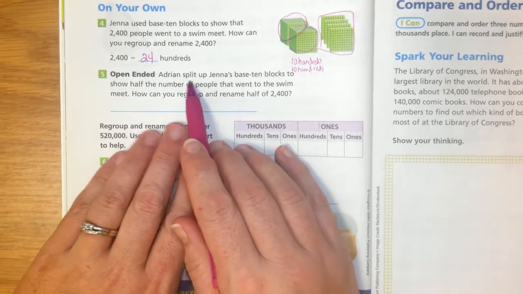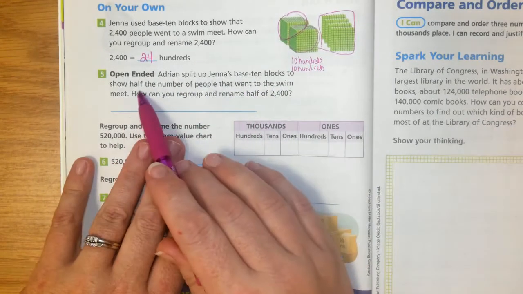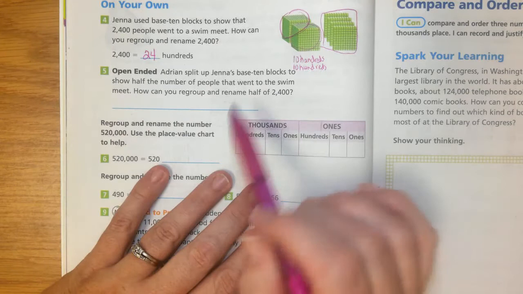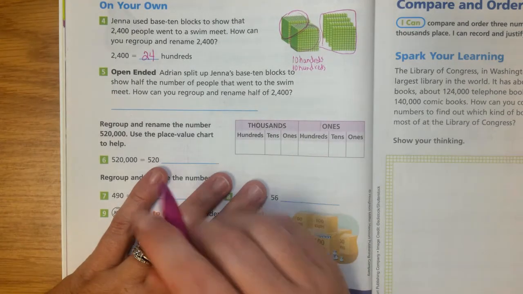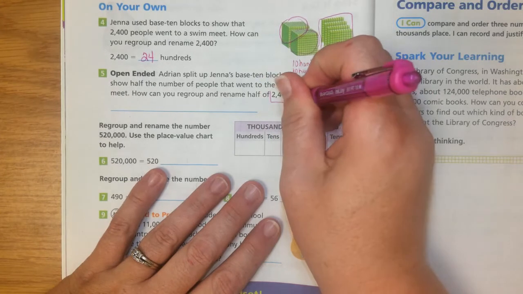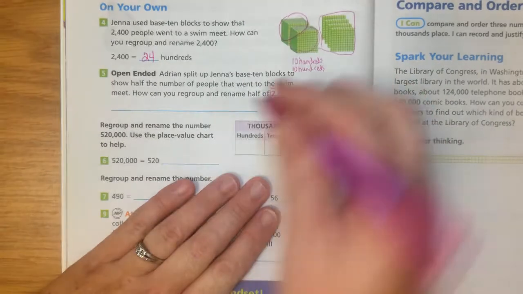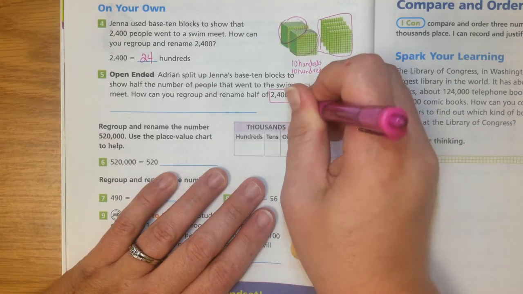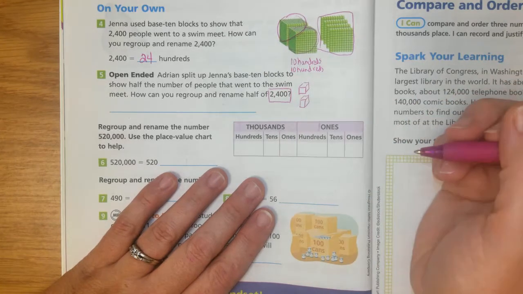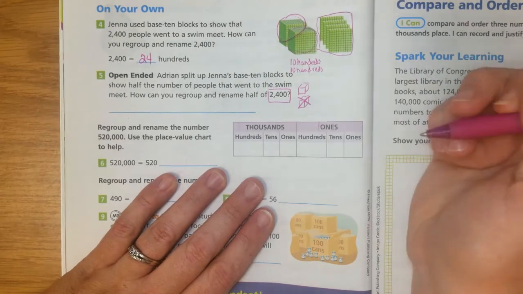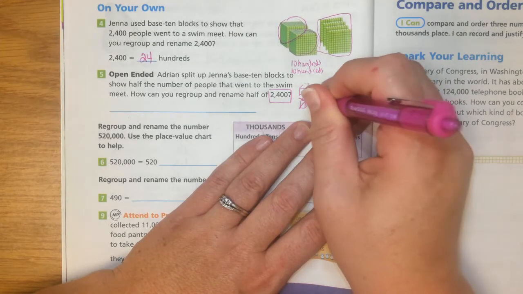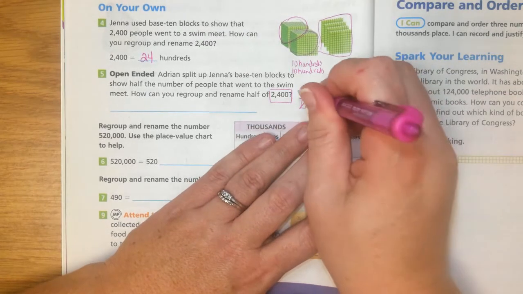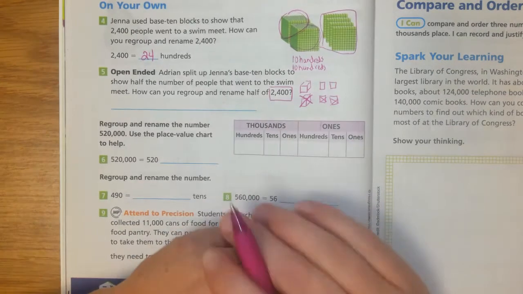Number 5. Adrian split up Jenna's base 10 blocks to show half the number of people that went to the swim meet. How could you regroup and name half of 2,400? Well, if I have 2,400, what would half be? Well, I know I have 2,000 cubes, right? What would half of that be? Just 1, right? And I know I have 400 flats. What would half of 4 be? 2.